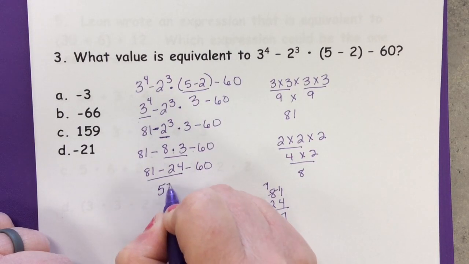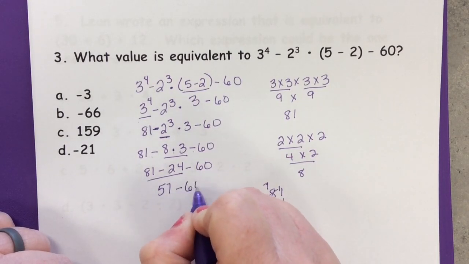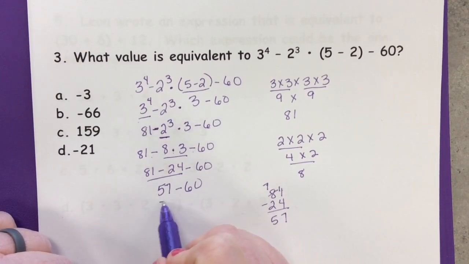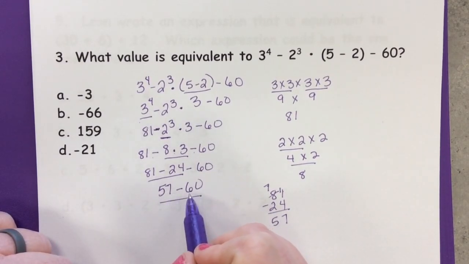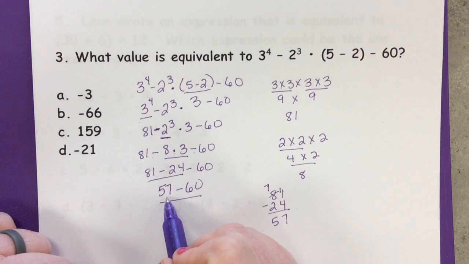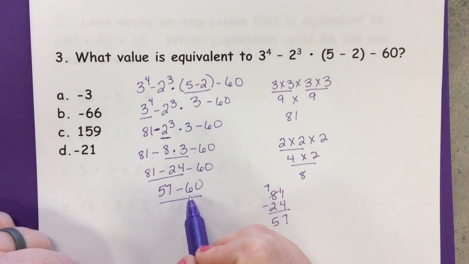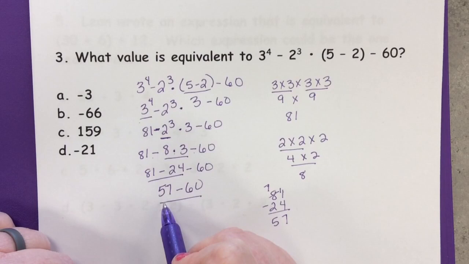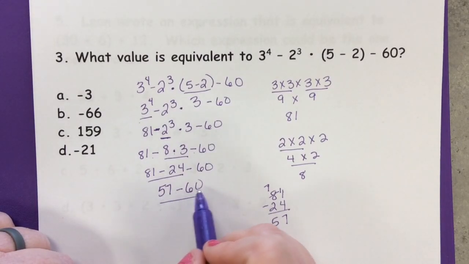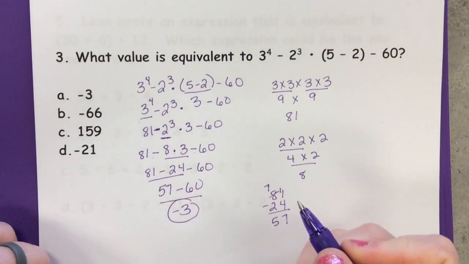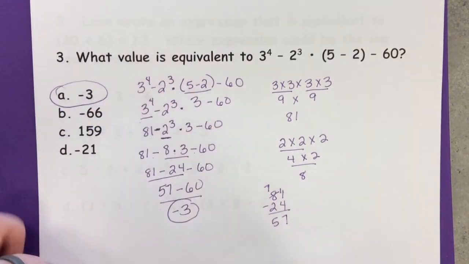So 57 minus 60. That looks interesting, doesn't it? 57 minus 60. Well, let's say I had $57, but I need to buy something that's 60, right? I don't have enough. That means it's going to be negative here. Okay, remember your rules for subtracting integers. We just add the opposite. So keep change. So 57 plus negative 60 would be a negative 3. So that answer would be A, negative 3.